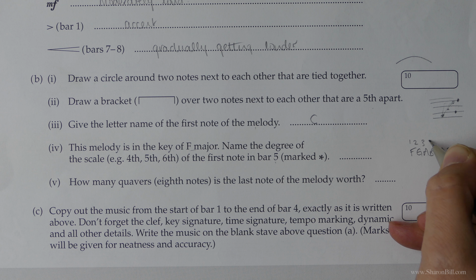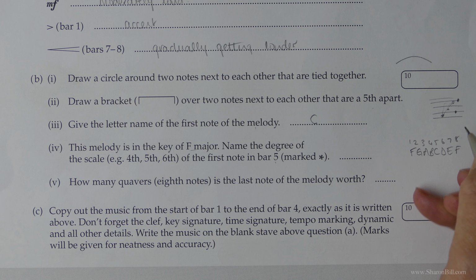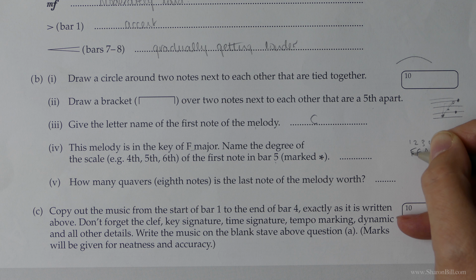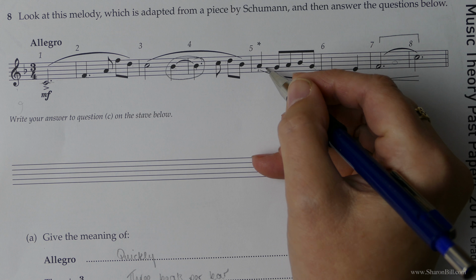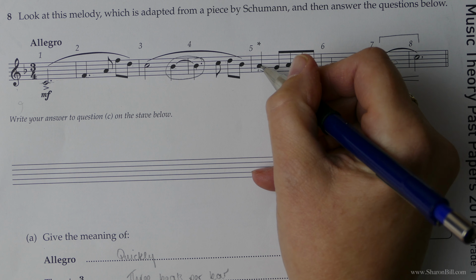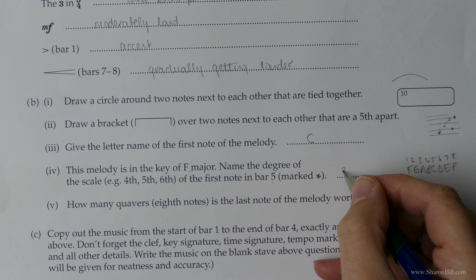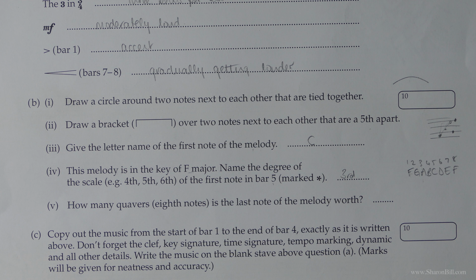1, 2, 3, 4, 5, 6, 7, 8, because we always have to make sure that we count F as 1. F, G, A is the third, there's A, that's the third. So you can double check it that way as well.